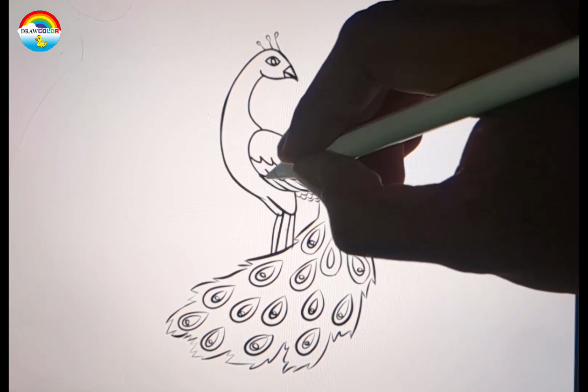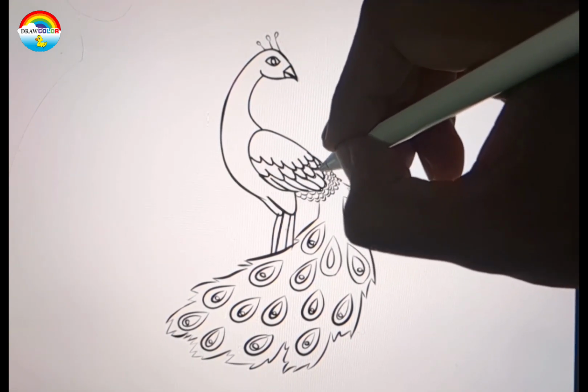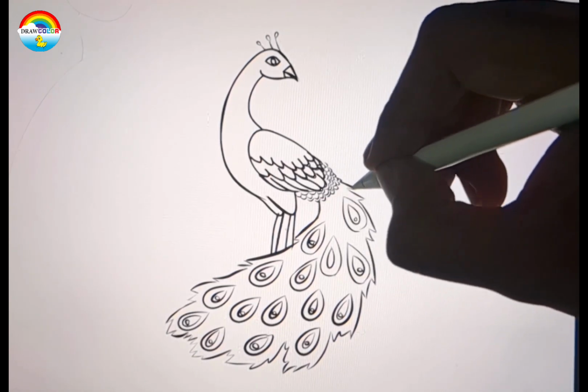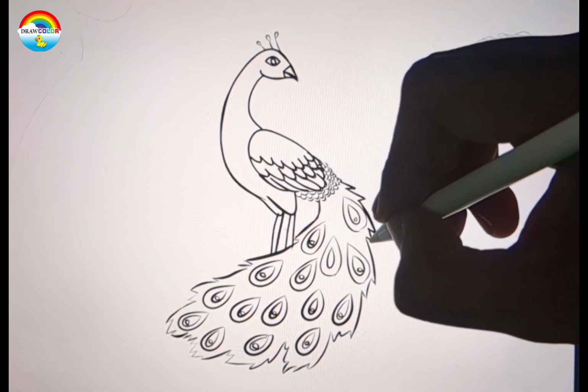Despite their large and heavy feathers, peafowls can fly. They use their wings to fly into trees to roost or to escape from predators.